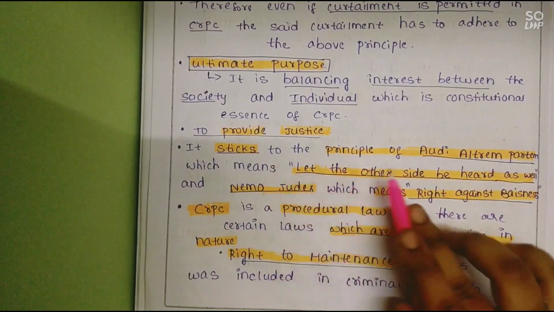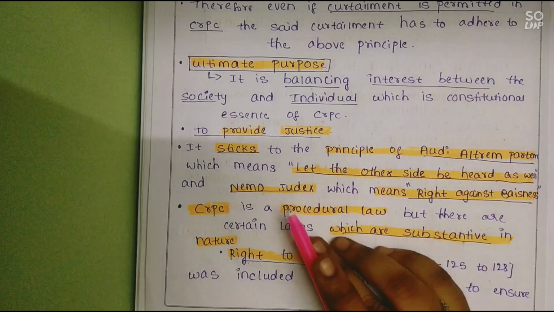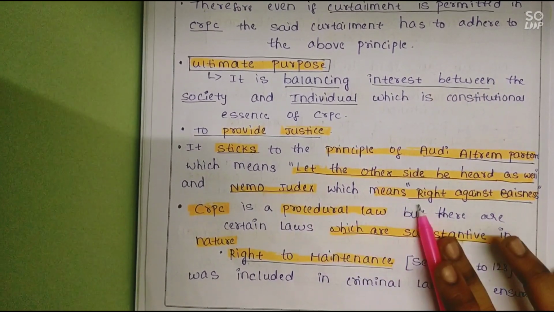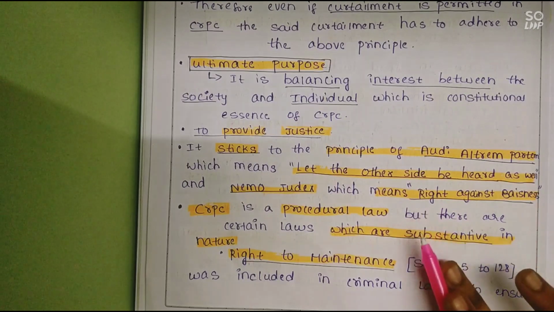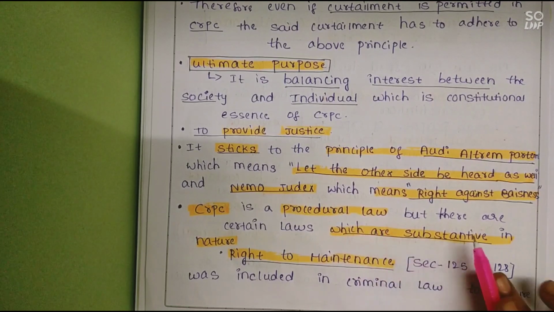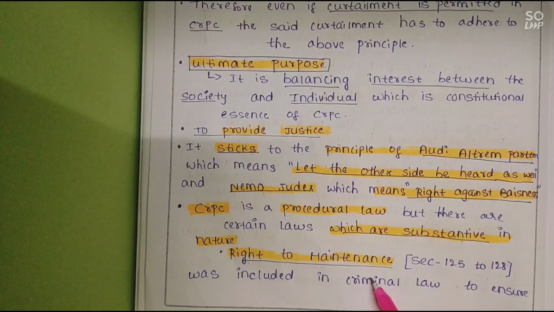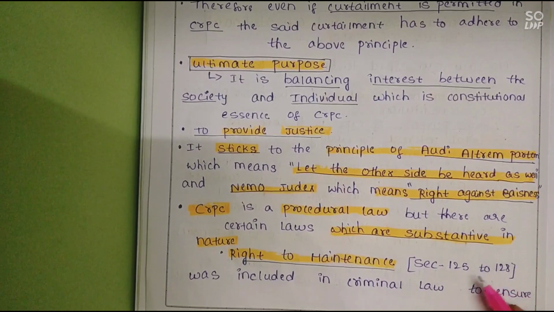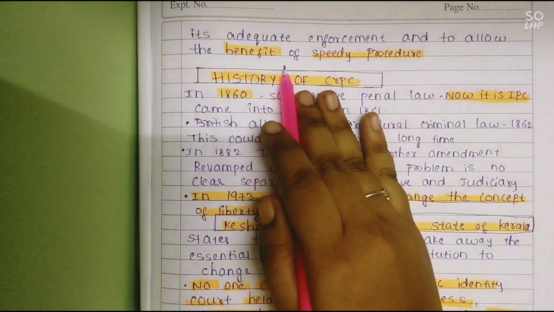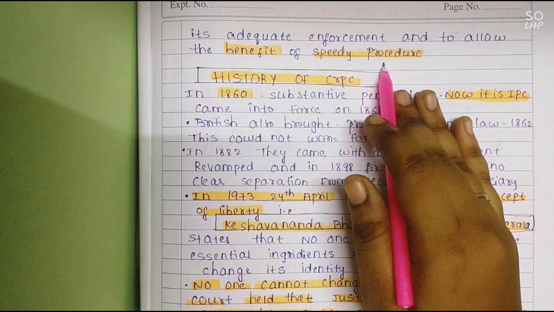And CrPC sticks to the principle of audi alteram partem, which means let the other side be heard as well, and nemo judex, which are Latin terms meaning right against bias. It sticks to both principles. CrPC is a procedural law. Even though it is a procedural law, there are certain provisions which are substantive in nature. Right to maintenance was incorporated in CrPC under sections 125 to 128 to ensure speedy justice and to allow the benefit of a speedy procedure. These are the constitutional and jurisprudential essence of CrPC.